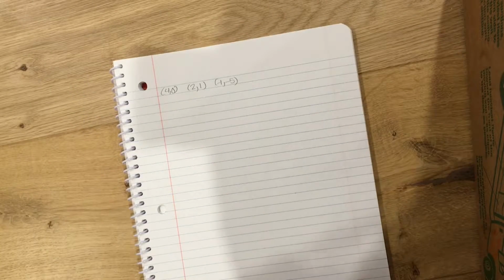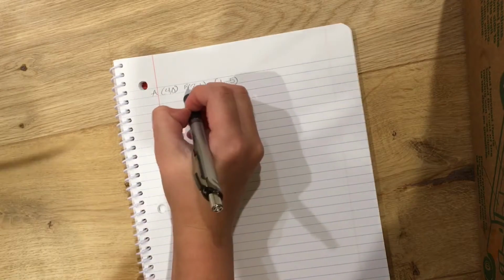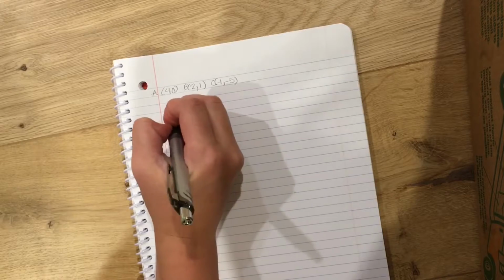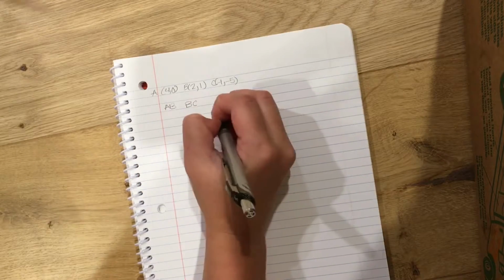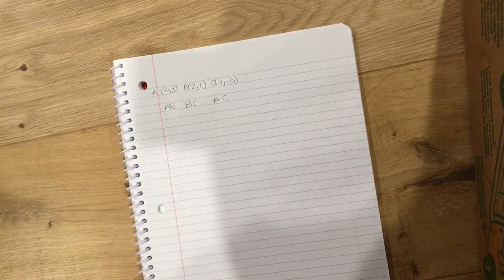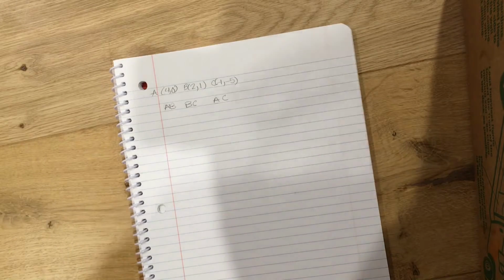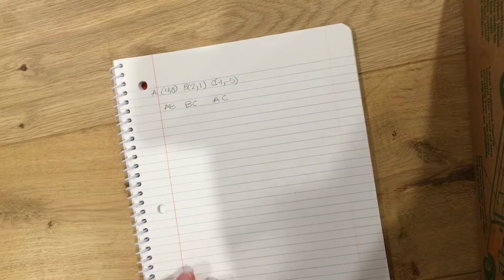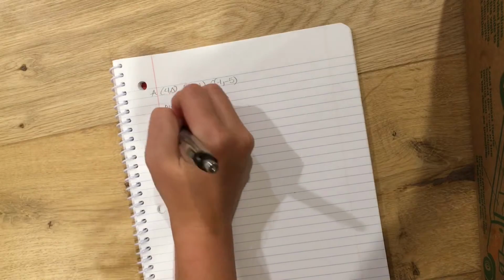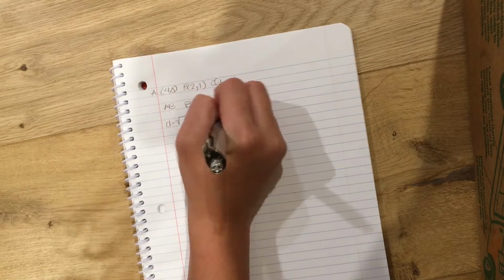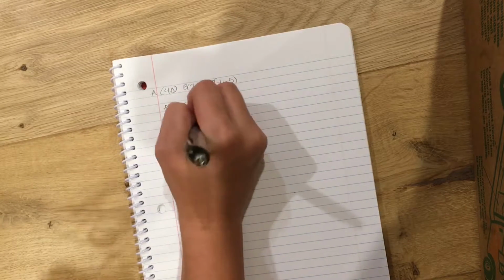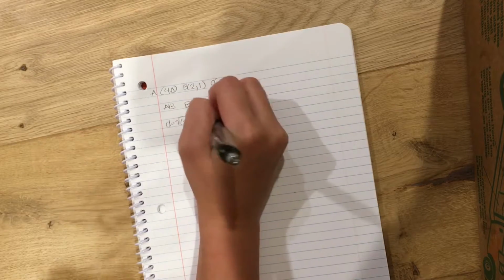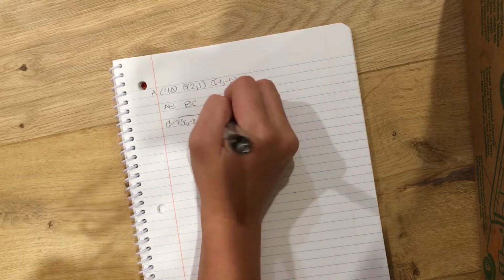First you have to find the distance between each point. So let's name them A, B, and C. You have to find A and B, B and C, and A and C. First let's do A and B. In order to solve, you use the distance formula. The distance formula is D equals the square root of (x2 minus x1) squared plus (y2 minus y1) squared.